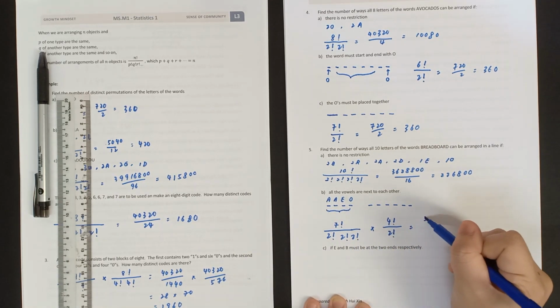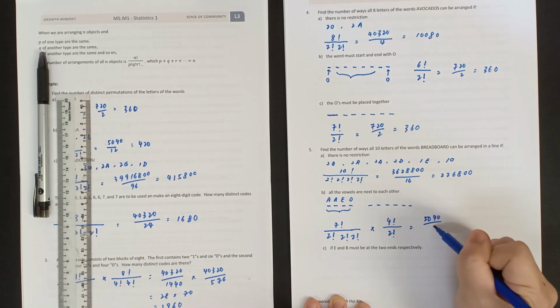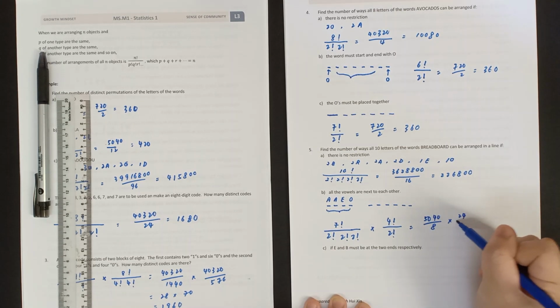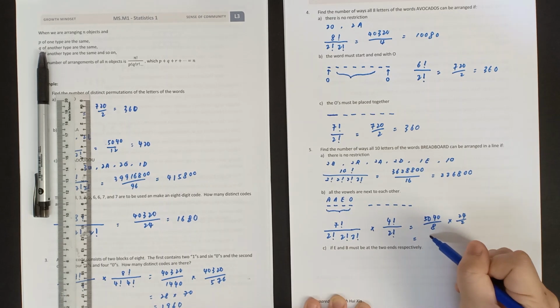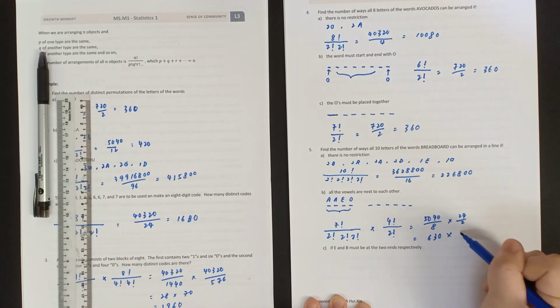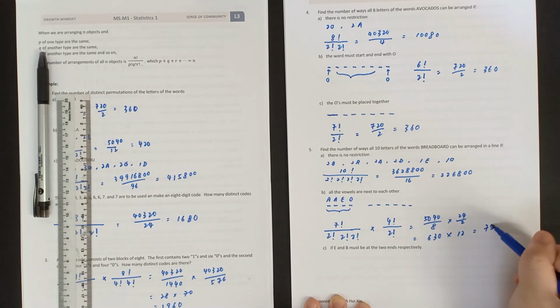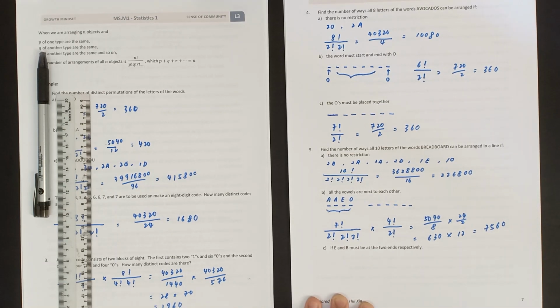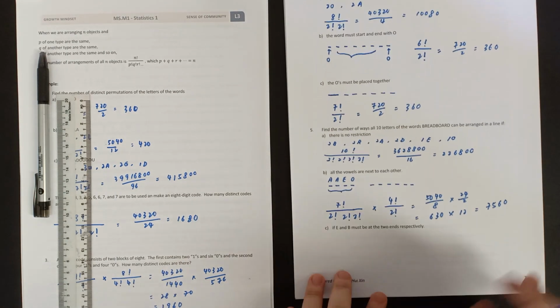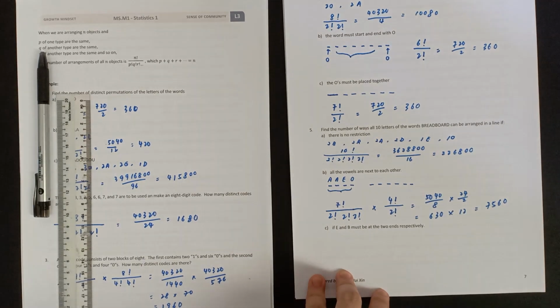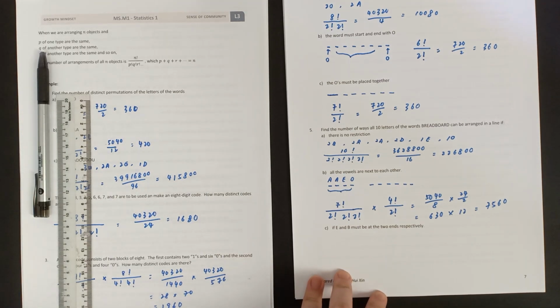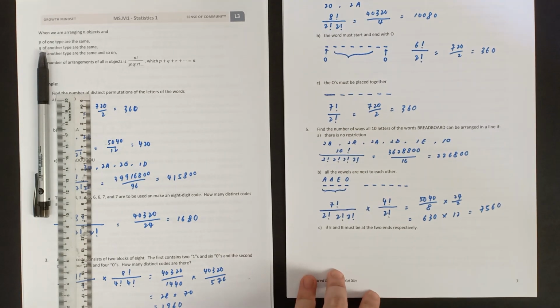So equals 5040 divided by 8 times 24 divided by 2, which is 630 times 12, which is 7560. Okay, I hope that you can get the idea though. You just understand the steps and what the possible arrangements or outcomes are that you can make, then you should be able to do it.